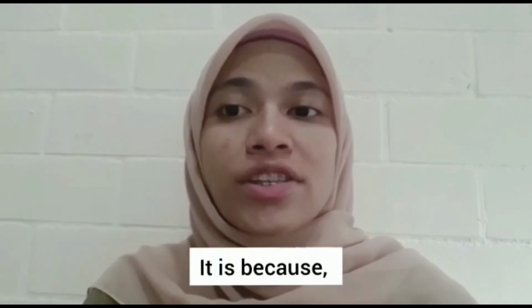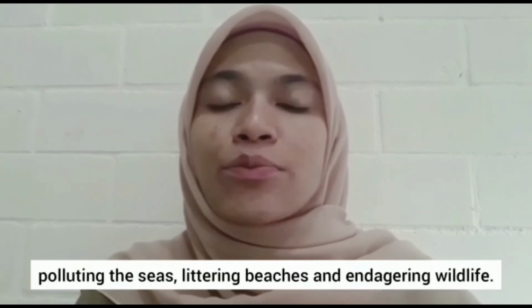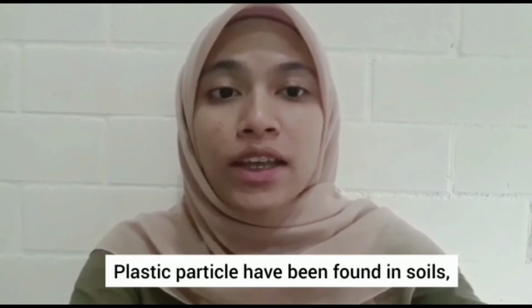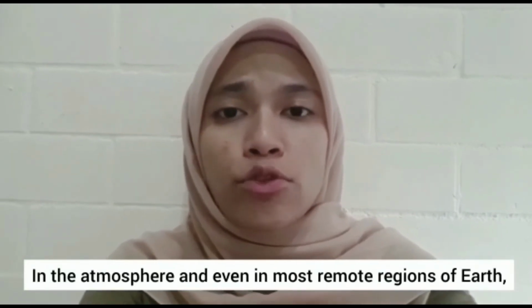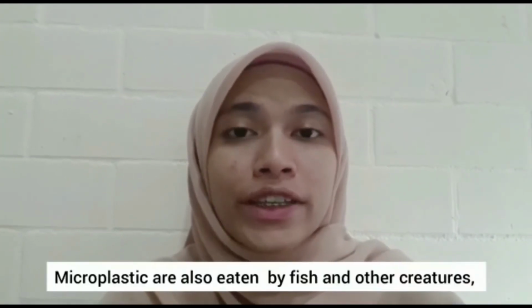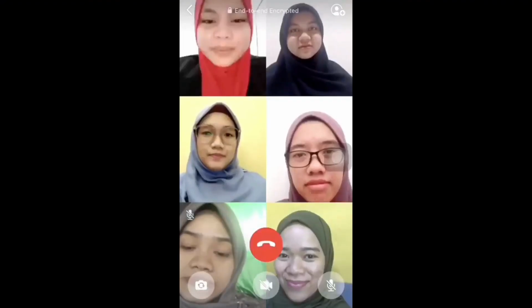It is because millions of tons of plastic enter the oceans every year, polluting the seas, littering beaches, and endangering wildlife. Plastic particles have been found in soil, in the atmosphere, and even in the most remote regions of Earth, such as Antarctica. Microplastics are also eaten by fish and other creatures, where they enter the food chain.